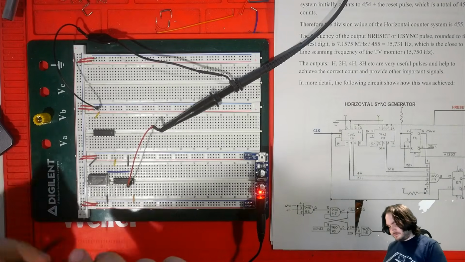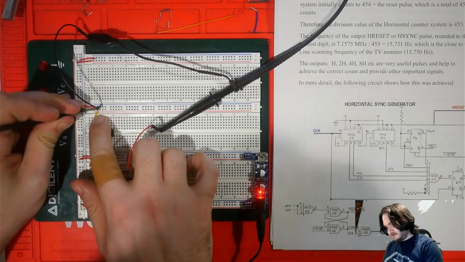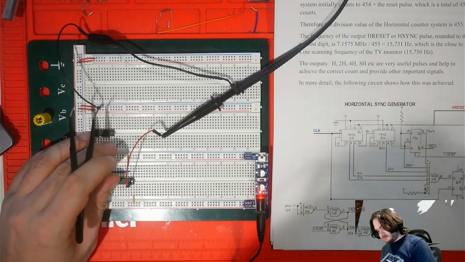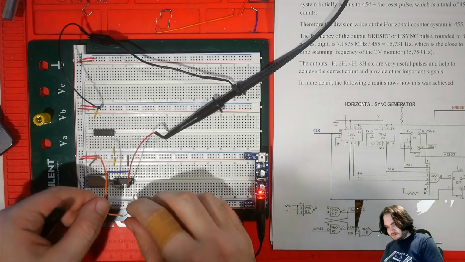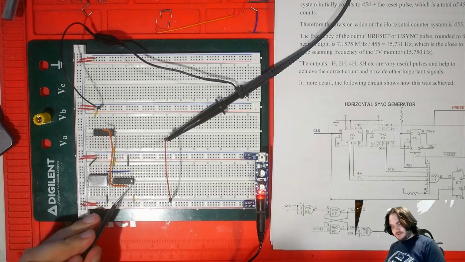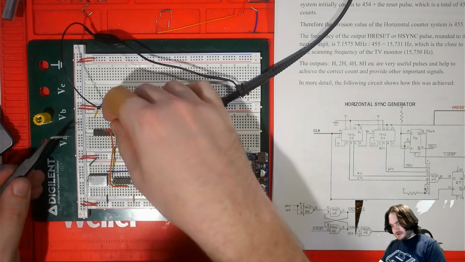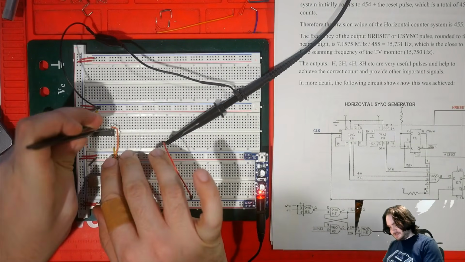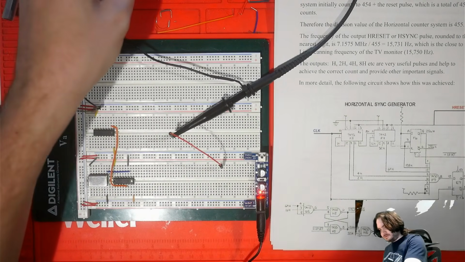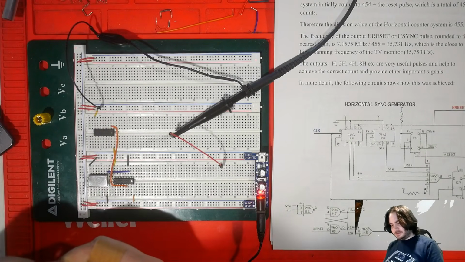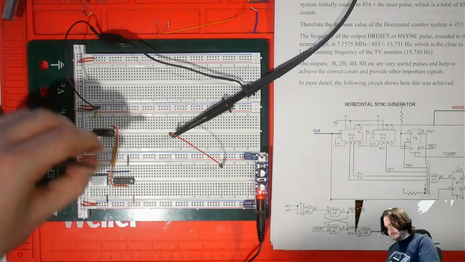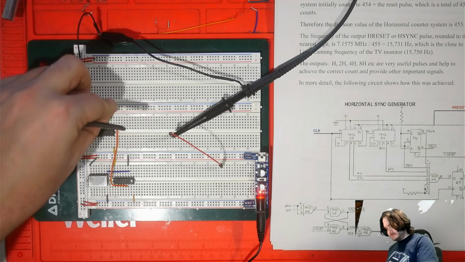Probably should be doing ground first, but we're going from the 3.5 megahertz output to the clock input of this second counter. For now, to keep it from resetting all willy-nilly, we'll temporarily place a wire to tie this reset low, but we're going to replace that in a bit.